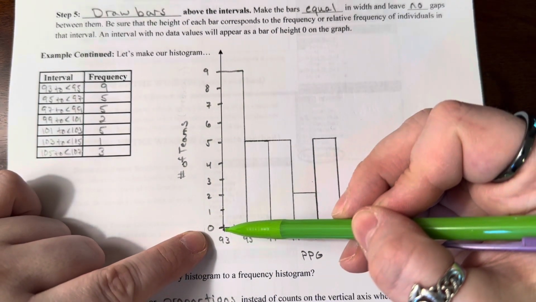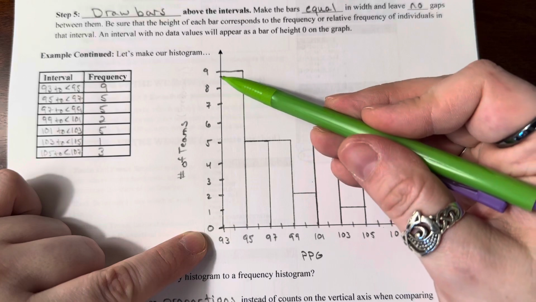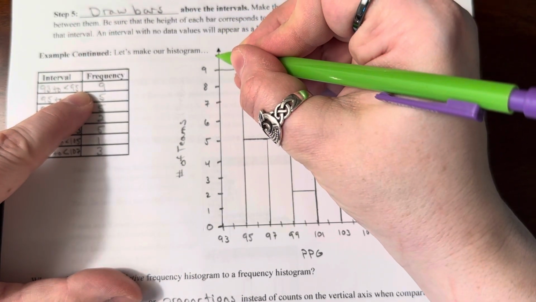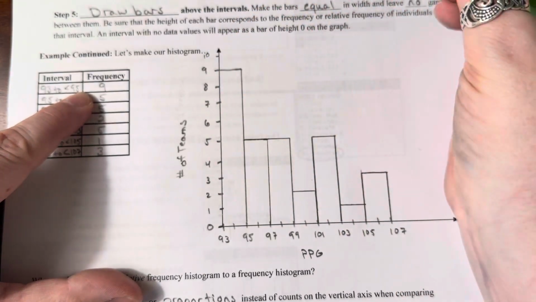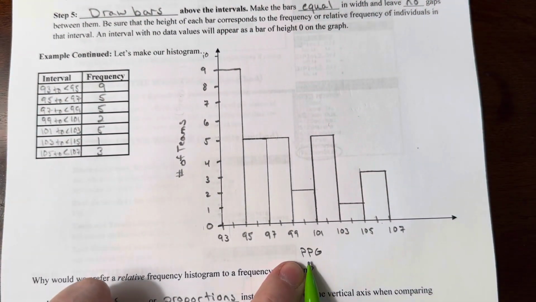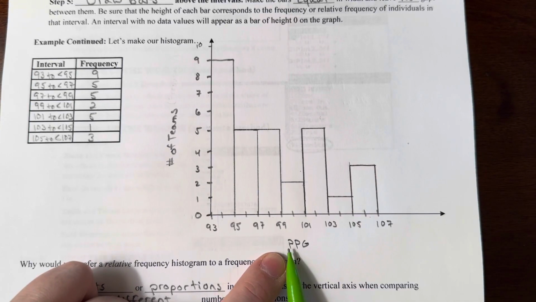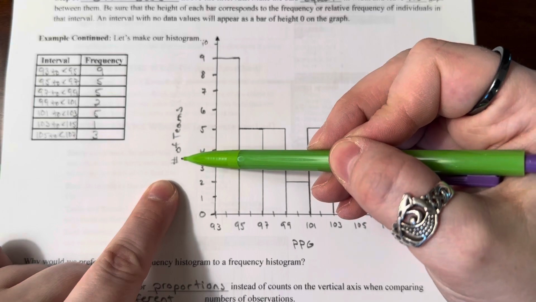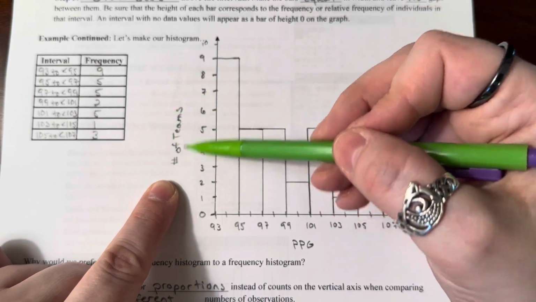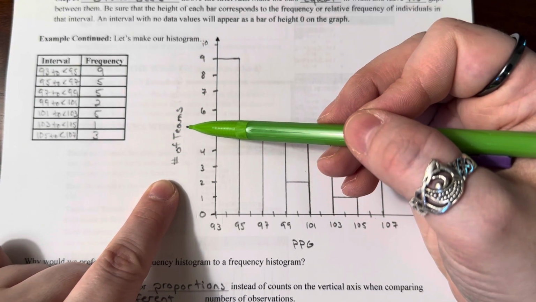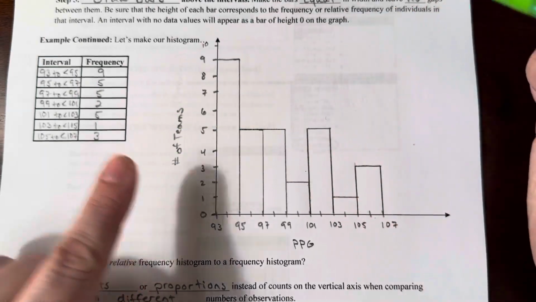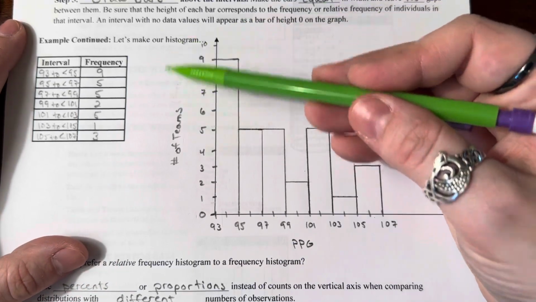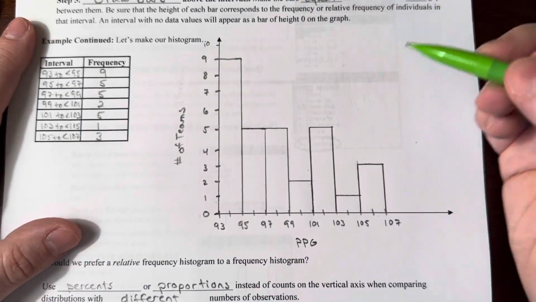And then I started at 0 here and scaled myself upward so that I could include my top frequency of 9. I could even include another frequency of 10 if I so wish. I labeled points per game down here, and then I labeled number of teams on the side to show that this is the frequency. This is the count, not proportion or relative frequency, right? This is just a frequency histogram. If I were comparing 2 different years, then I would have a relative frequency histogram.